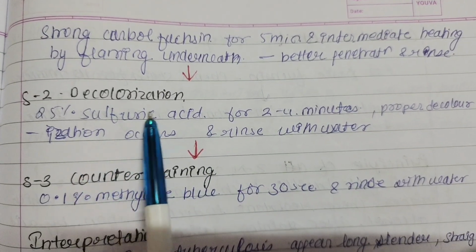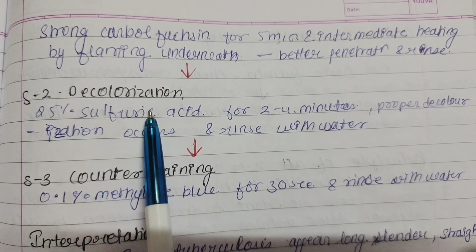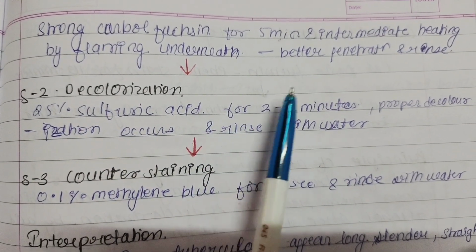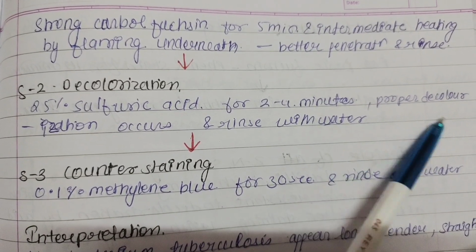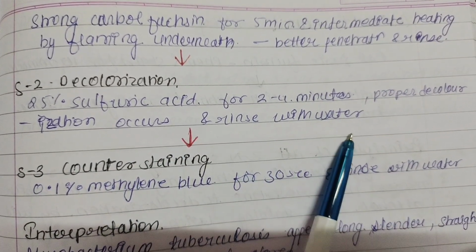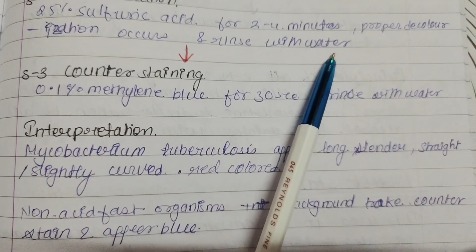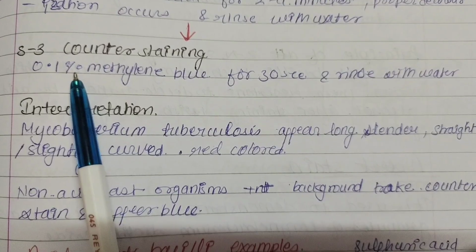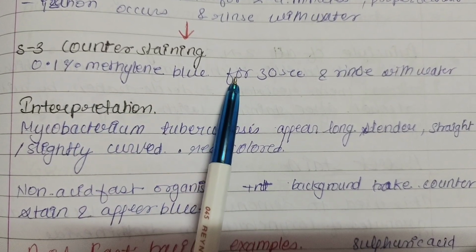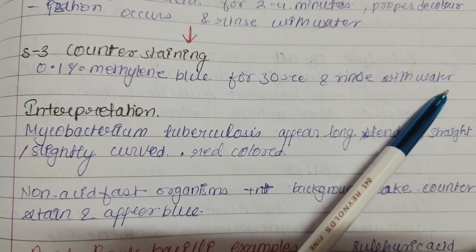Now in step 2, decolorization, in which 25% sulfuric acid is used for 2 to 4 minutes. It is placed on the slide, proper decolorization occurs, and it is rinsed with water. Now step 3 is counter staining, in which 0.1% methylene blue is used for 30 seconds and then rinsed with water.